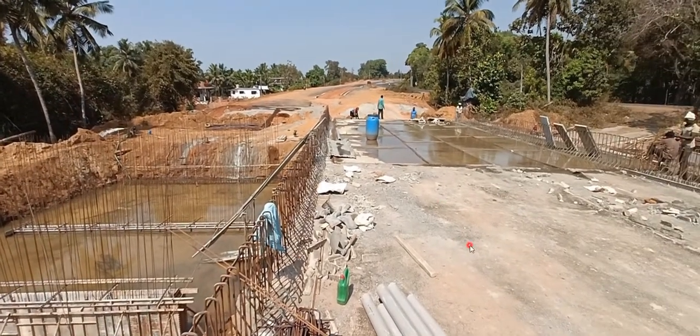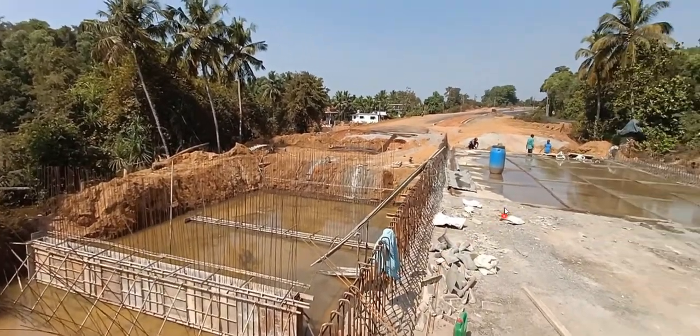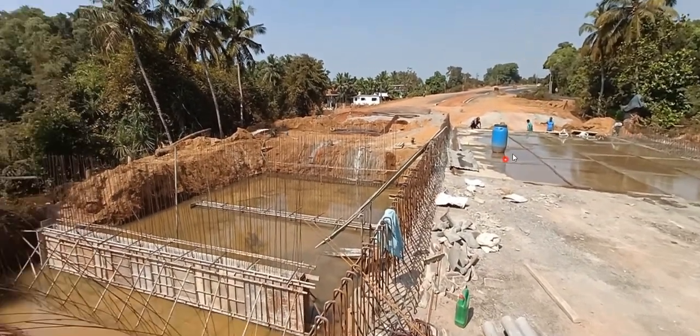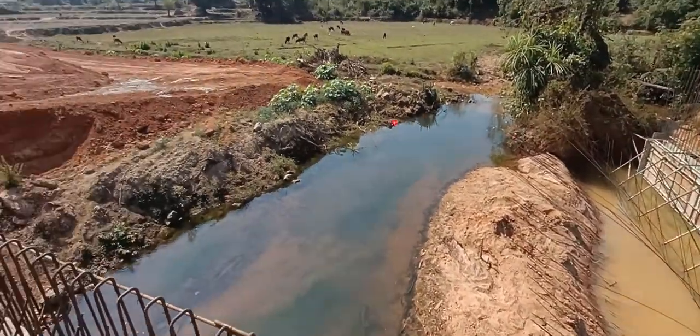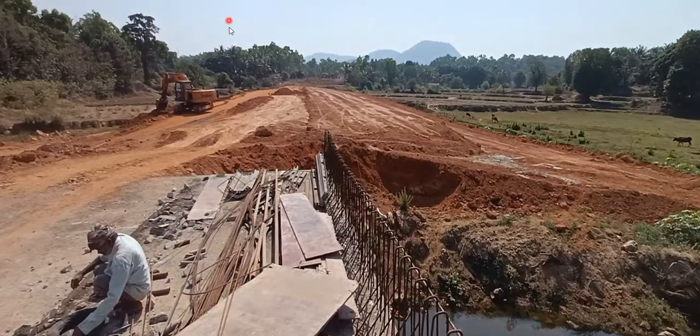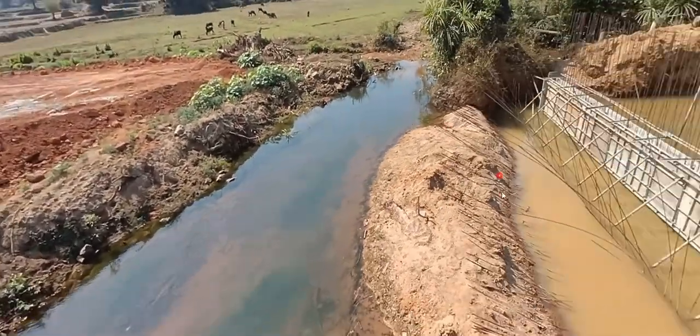So this is already a cast bridge. This bridge was done long back, and they finished the casting of this particular slab. Now they have come to this area, right? So we have understood the drawing also, and this is a road which is coming from the other side. This portion also will be excavated later.